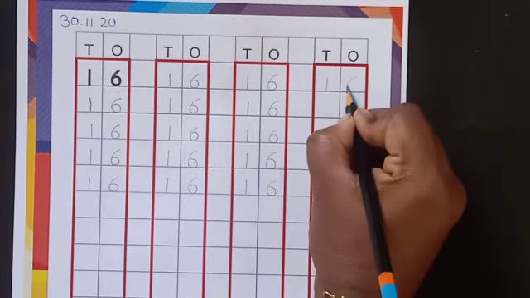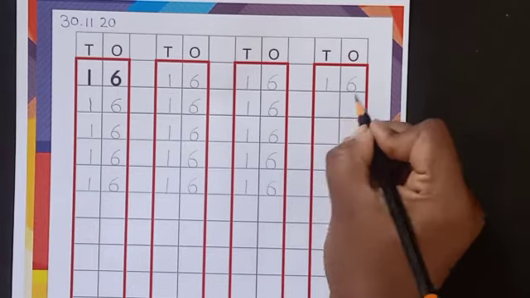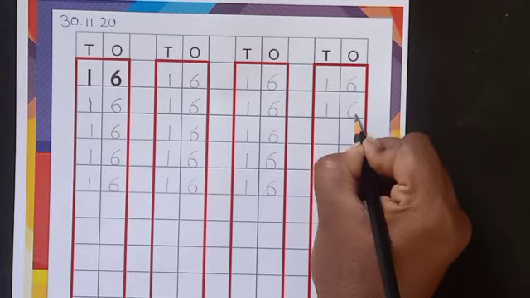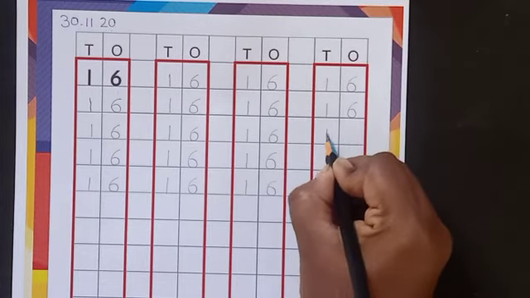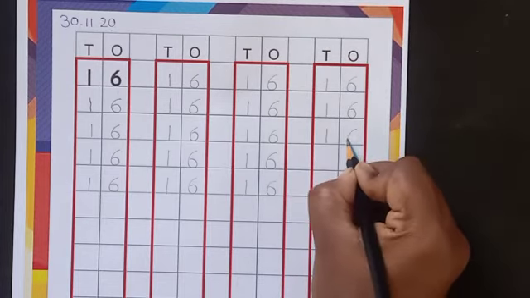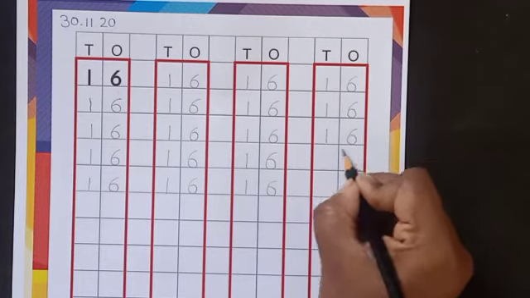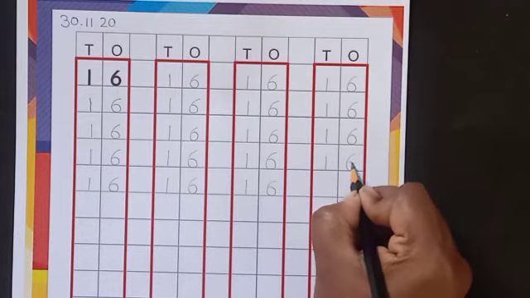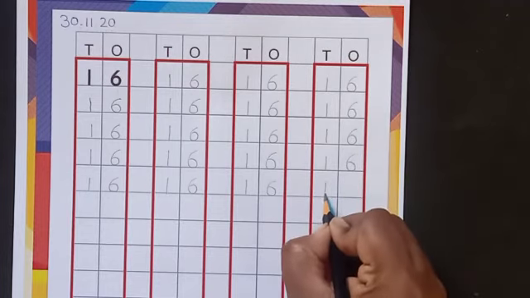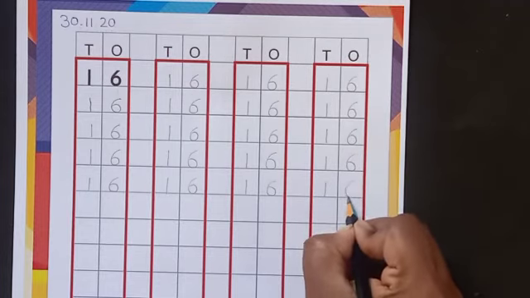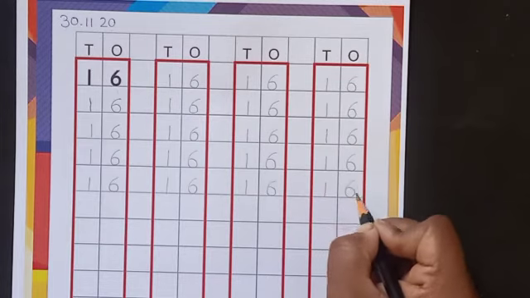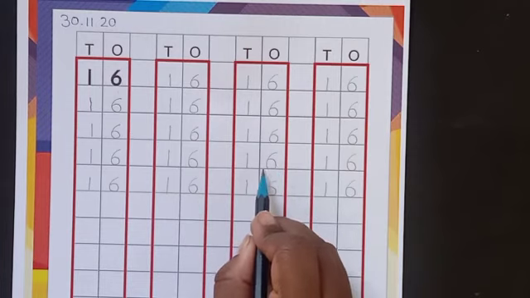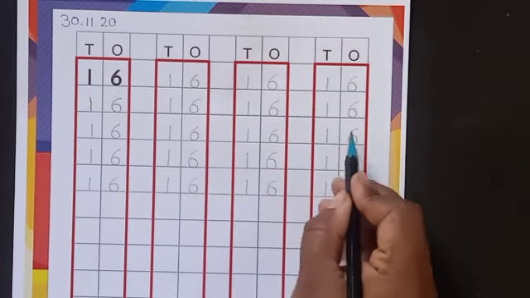1, 6, 16. Now you have to keep in mind that all the numbers should touch the bottom line.